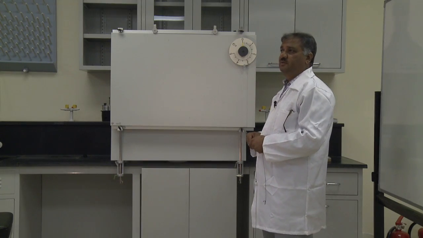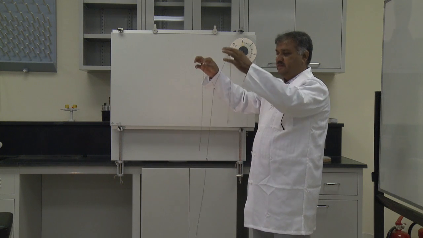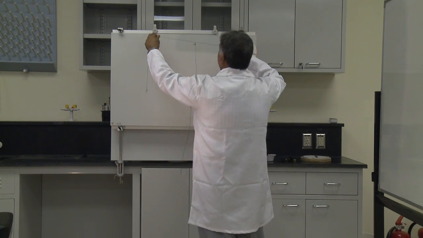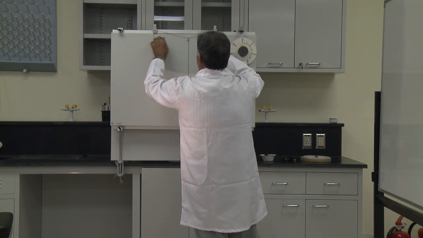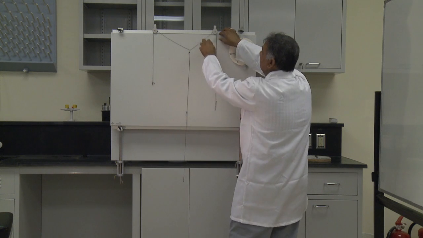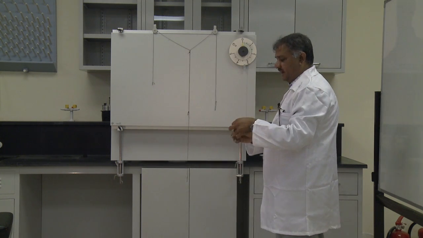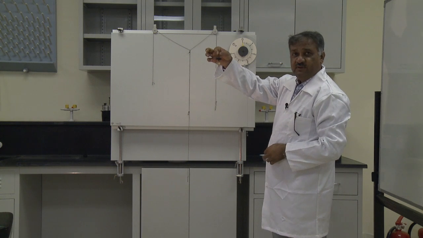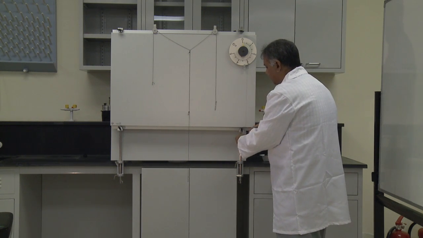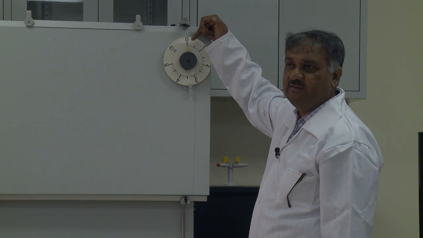Yes, gentlemen, so we are just going to start our experiment. Keep in mind this thread is given to you and you have to hang this thread over the pulleys, and then as I told you, you have to hang the weights. Before hanging, you have to measure its weight. As I have mentioned to you, the least count for this dynamometer is 0.1.